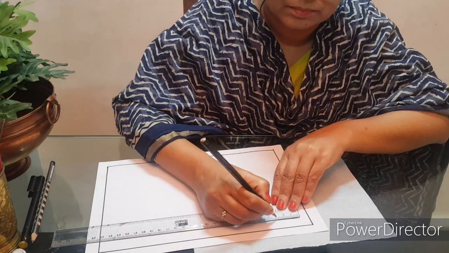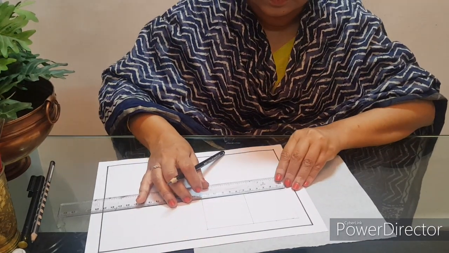Today in this session, we will learn how to use tracing paper to prepare our design. There are two types of tracing method, reflection tracing and single-sided repeat tracing. First we will learn reflection tracing.